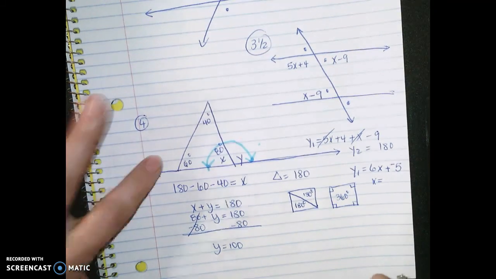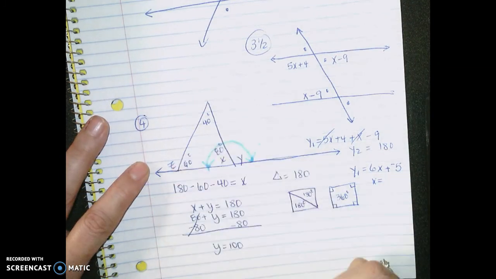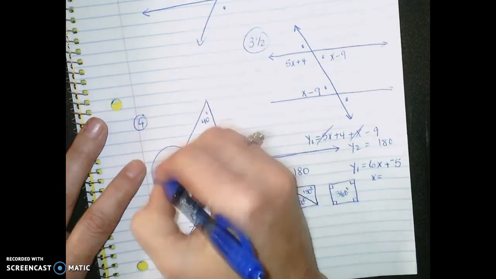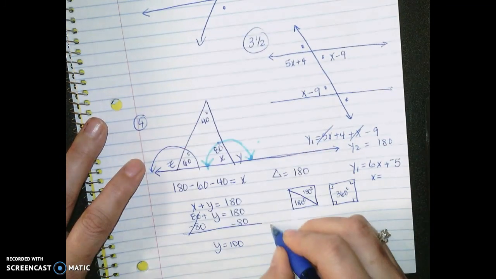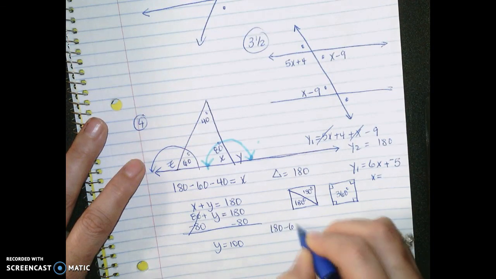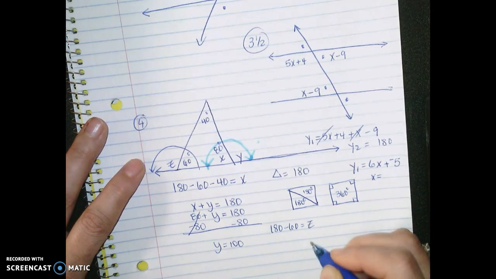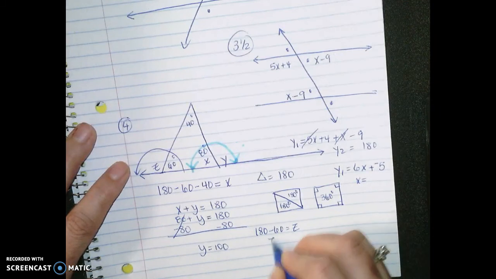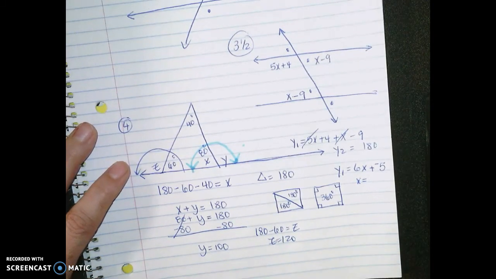What about this side? What if I call that z? Wouldn't that be a line? So wouldn't that be 180 minus 60 equals z? And I believe that is 120.